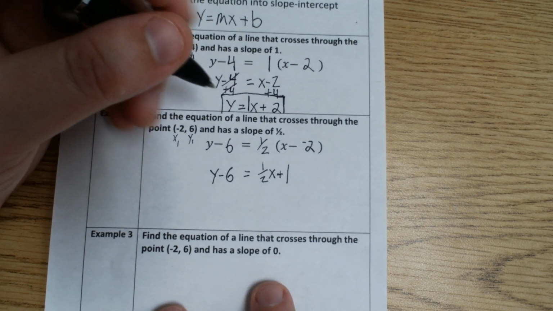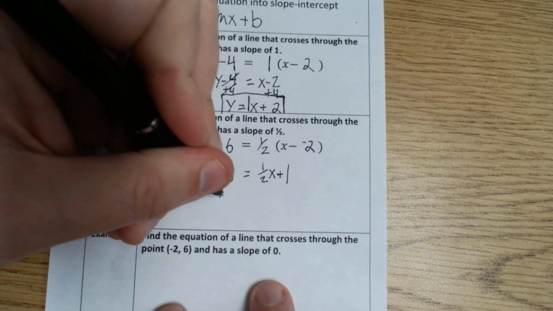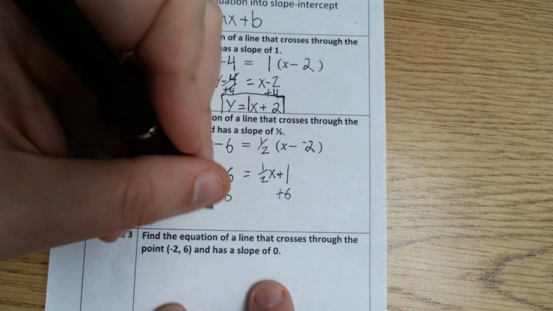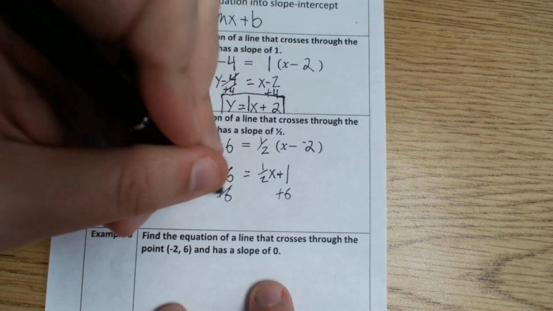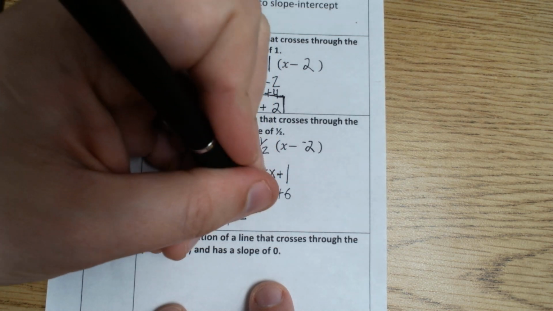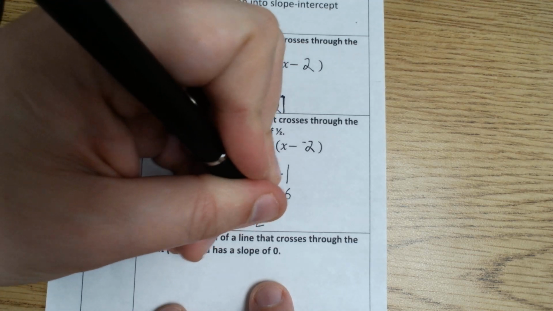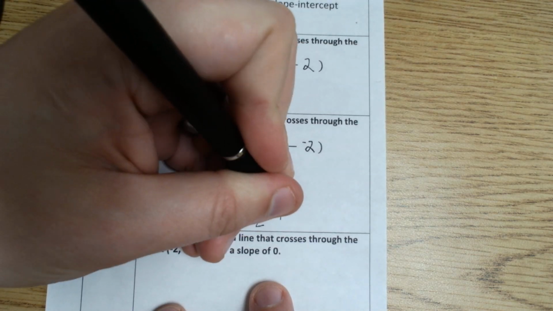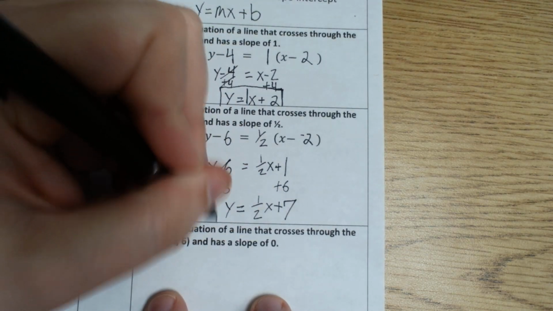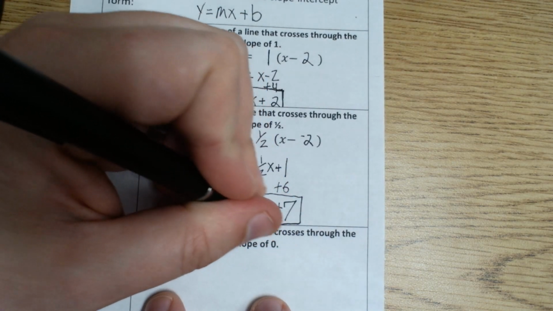My last step here, I'm going to add 6 to both sides. So those cancel out, and I'm left with y equals 1/2 x plus 7. So now we've got our formula that we can work with, graph a line, do whatever we need to do with it.